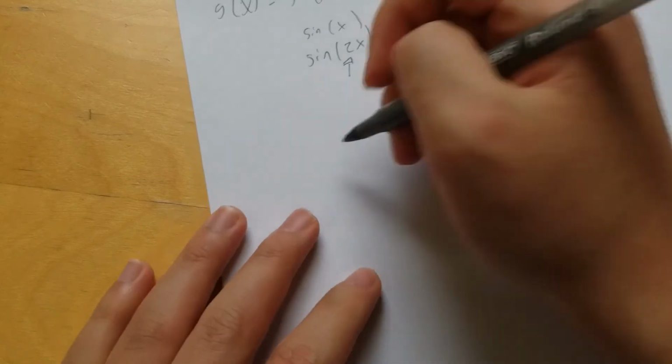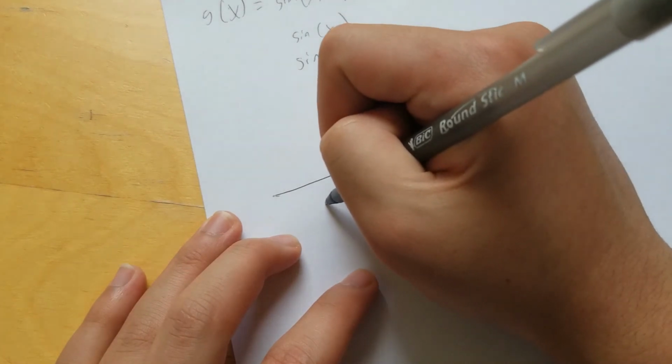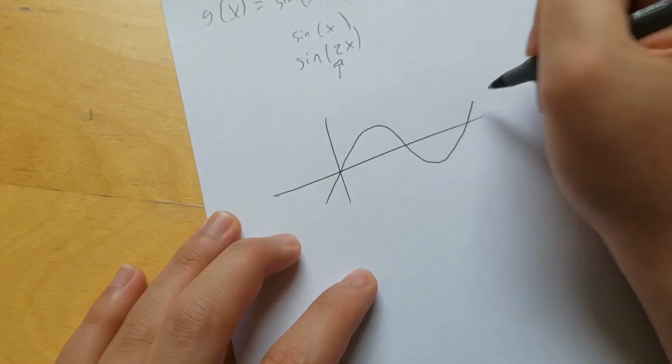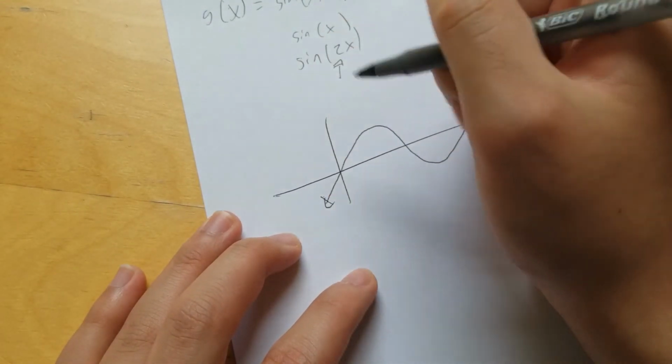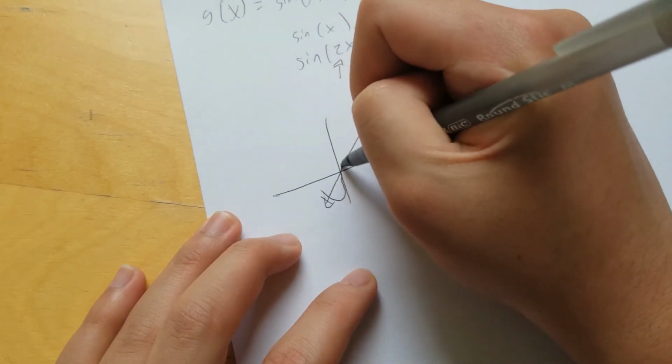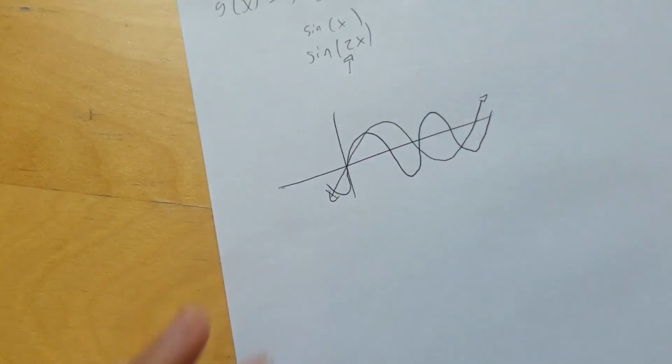So essentially, the frequency is the number of complete waves that fit inside a 360-degree interval. Okay? So if the standard graph is like this, it's not accurate, but I'll try. And so the shifted one would be like that, kinda. Okay?